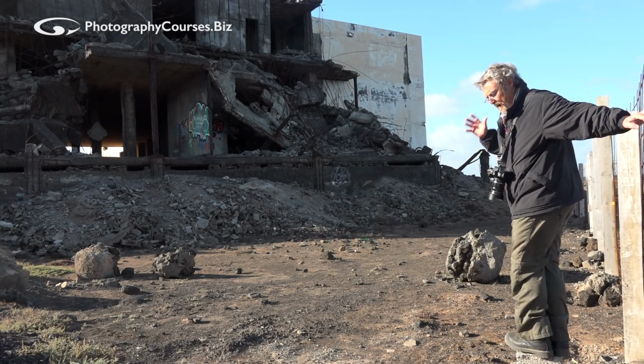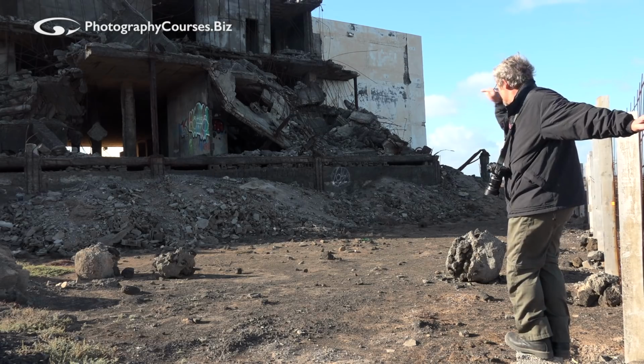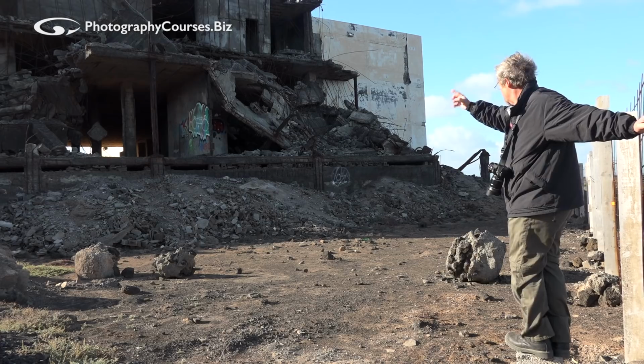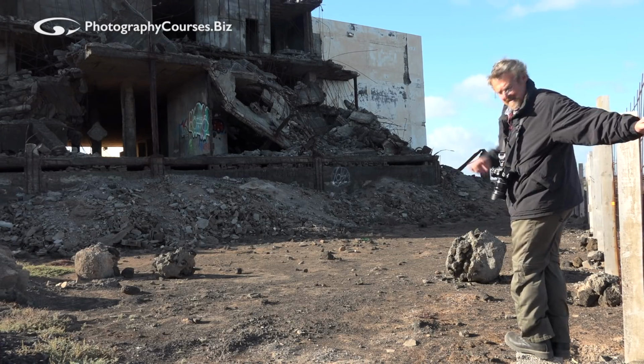Now, why am I standing on something? It's because I want to get higher up. I want to see through to the wall beyond with the blue sky. I want to try and capture both. Now this side is in shade, that side is in sun.